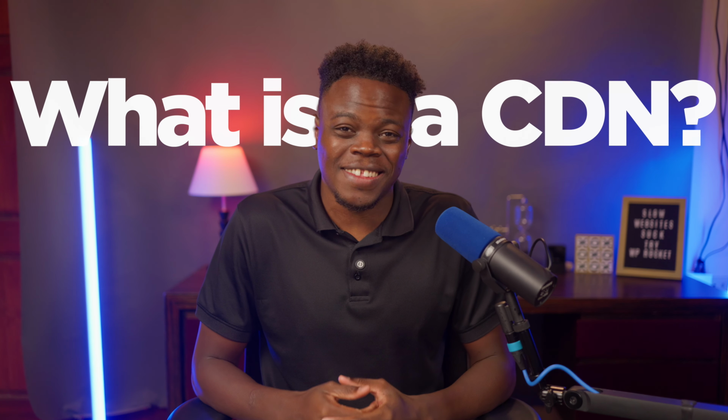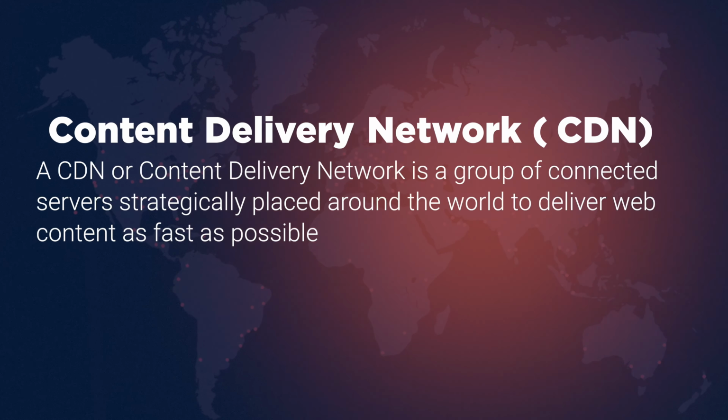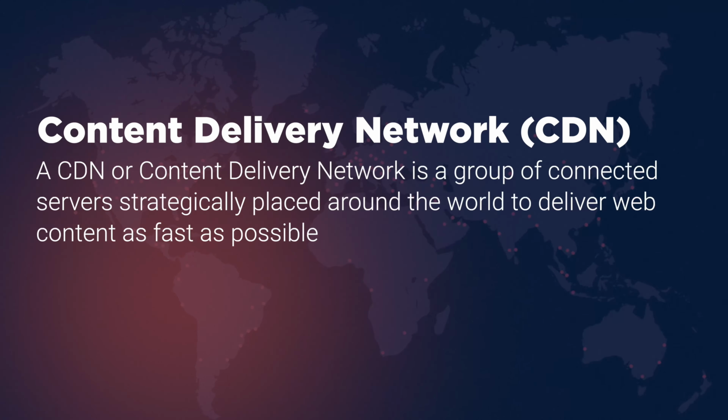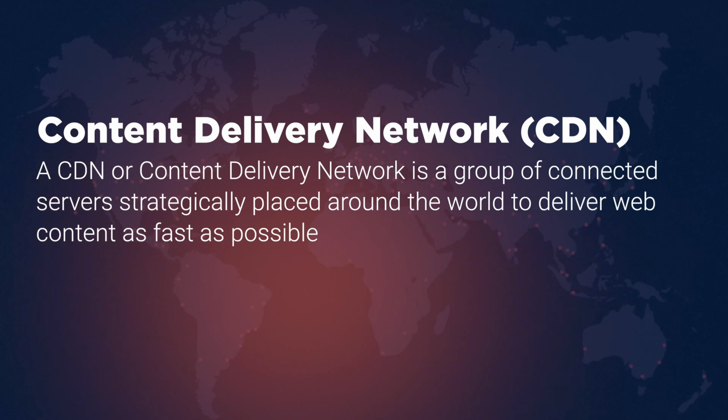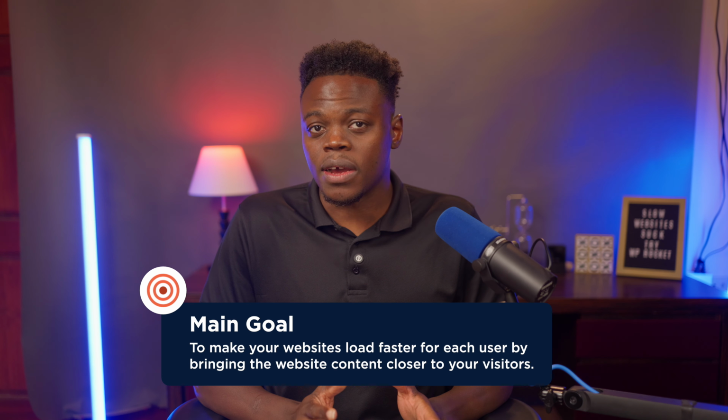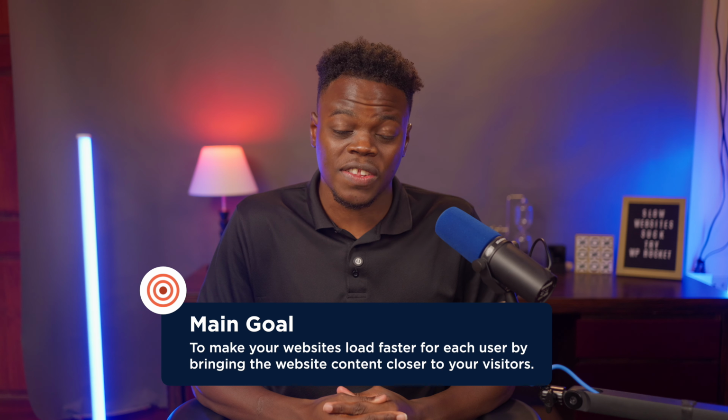Okay, so what is a CDN? A CDN, or Content Delivery Network, is a group of connected servers strategically placed around the world to deliver web content as fast as possible. Now, the main goal of using a CDN is to make your websites load faster for each user by bringing the website content closer to your visitors.